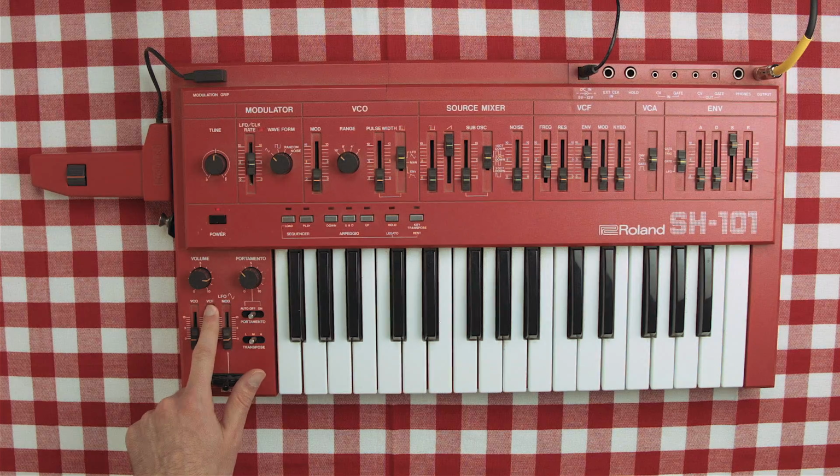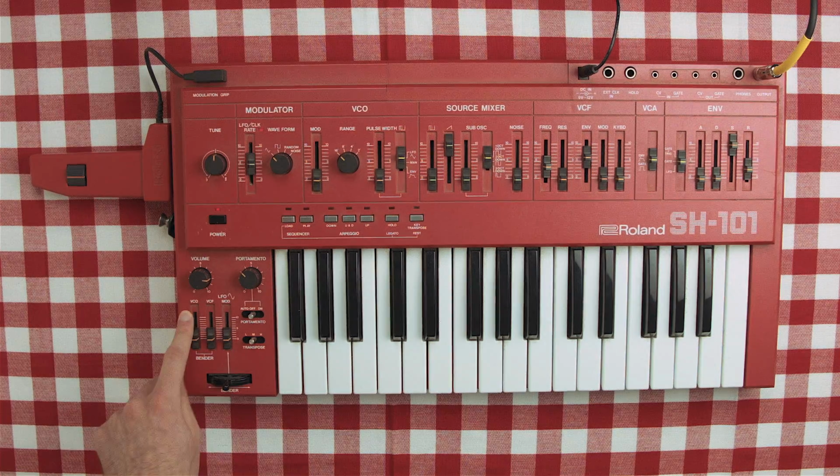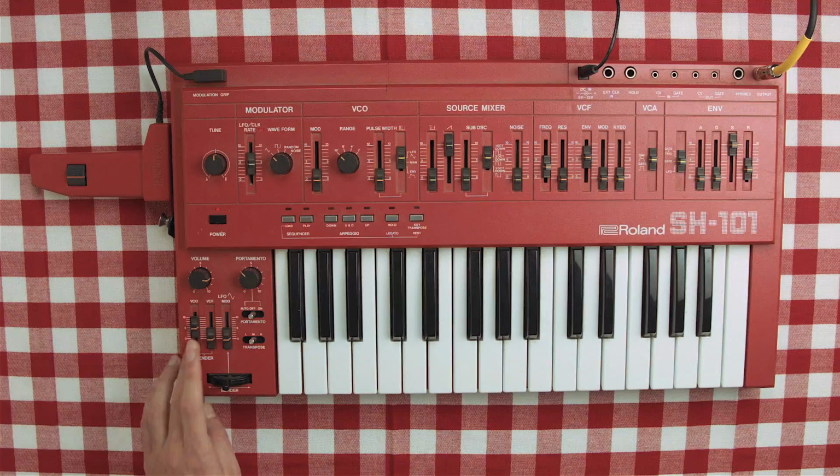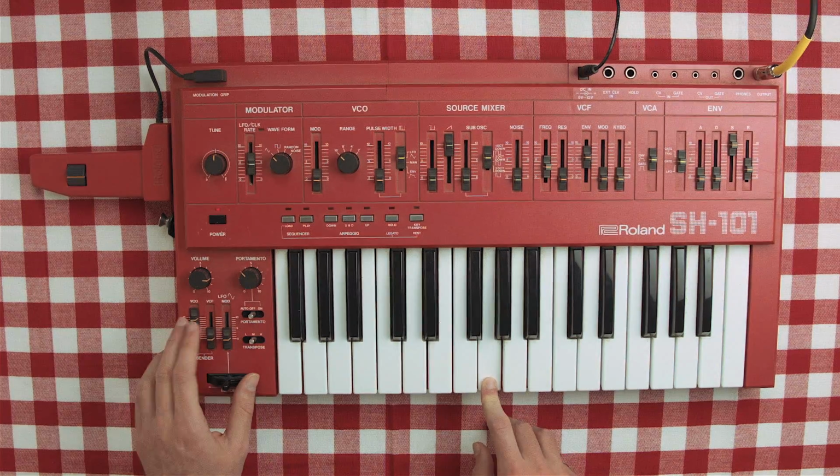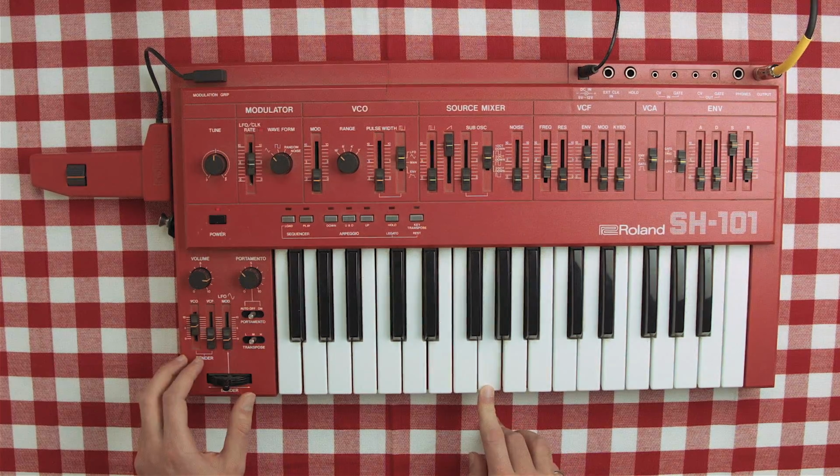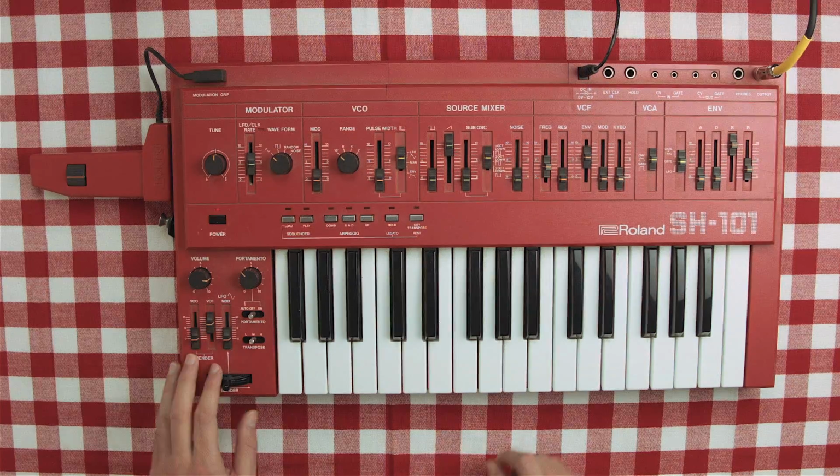And then finally here we have these two controls to determine what the bending motion will do. You can either modulate the cutoff of the filter or the VCO. VCO is your standard pitch bend. And then you have the VCF control.